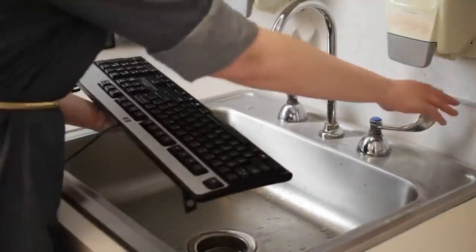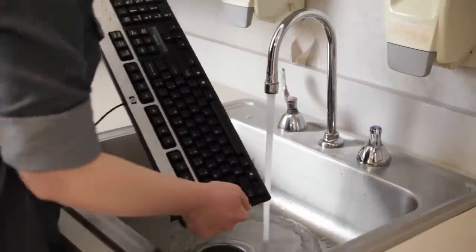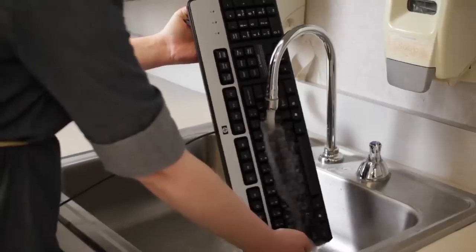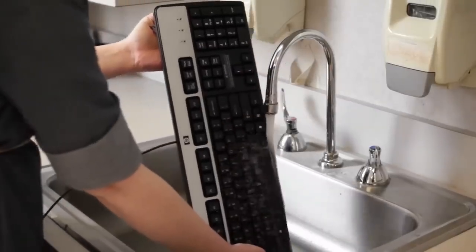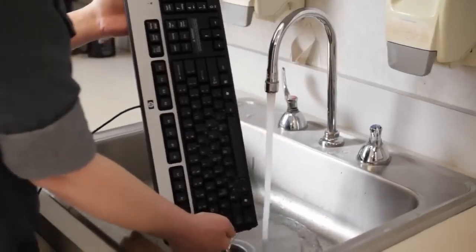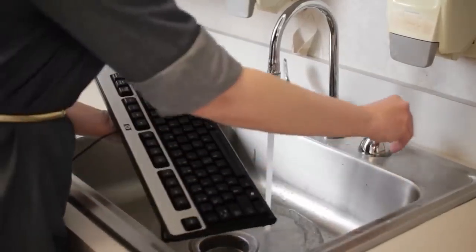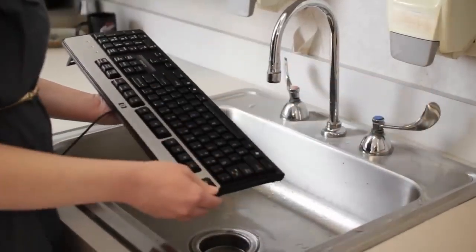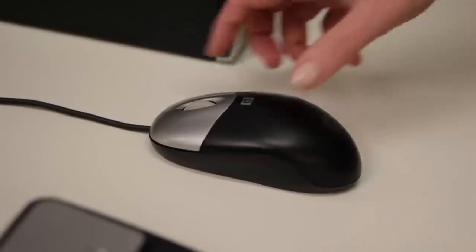If the liquid is sticky, you can rinse your keyboard under running water just like this, turned to the side. Then let it drain upside down for 2 days before reconnecting it. It may not be repairable at this point, but it's worth a try. The best way to avoid this is to keep drinks away from the computer area altogether.